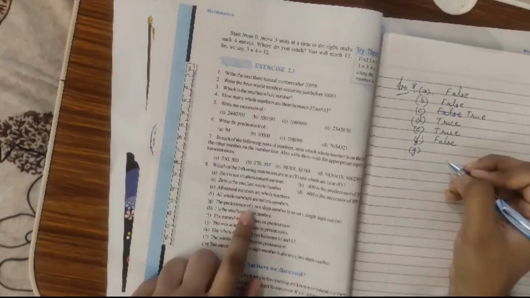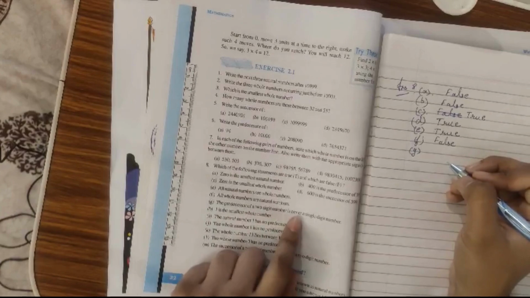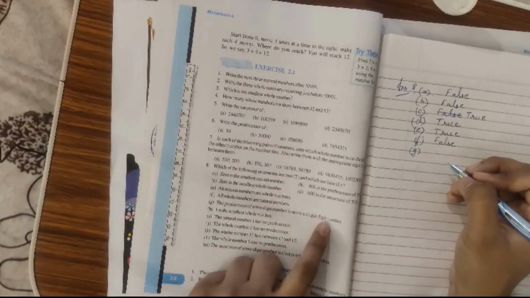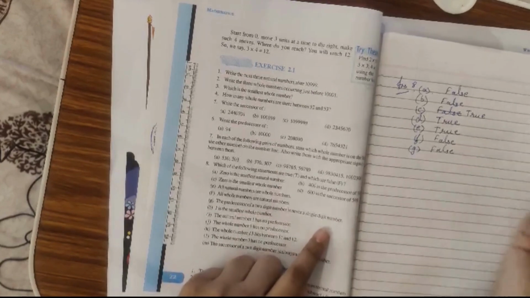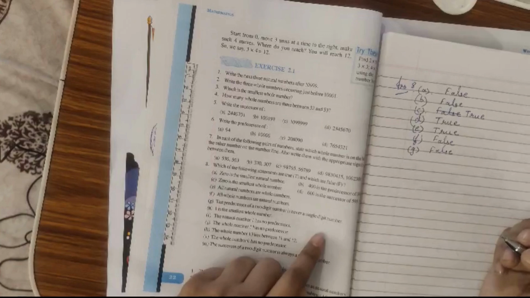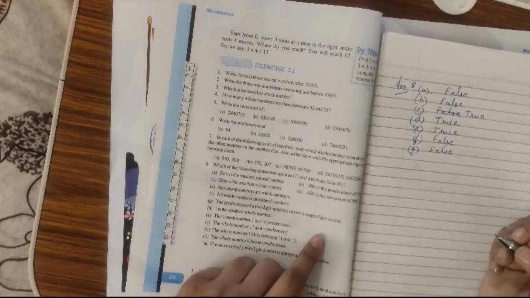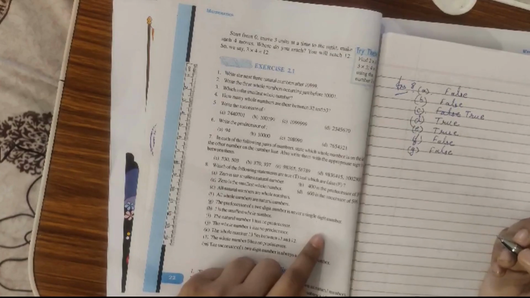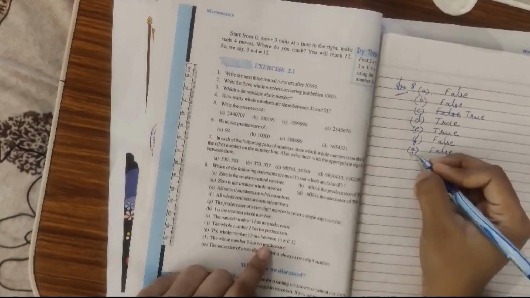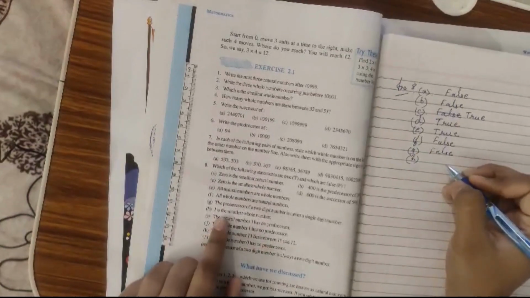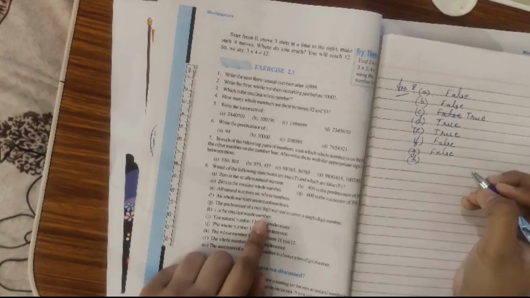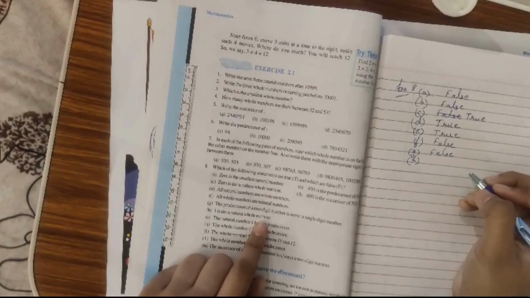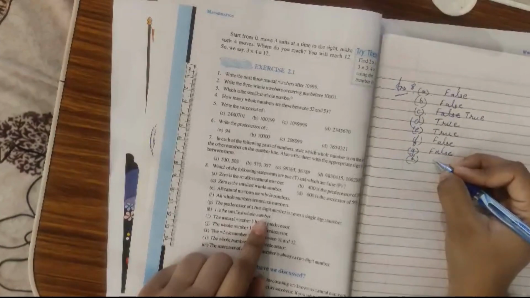G. The predecessor of a two-digit number is never a single-digit number. So again, false. The predecessor of a two-digit number can be a single-digit number. Example, 10's predecessor is 9. H. 1 is the smallest whole number. False. 0 is the smallest whole number, not 1.